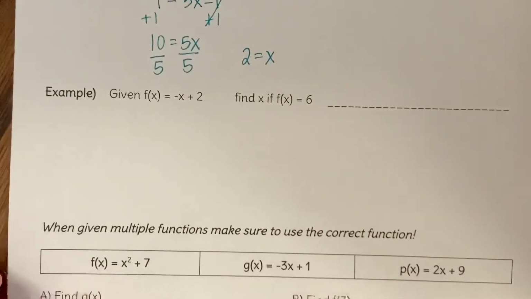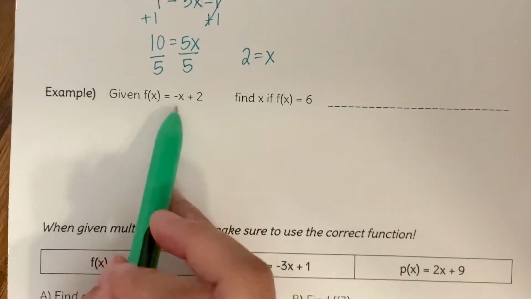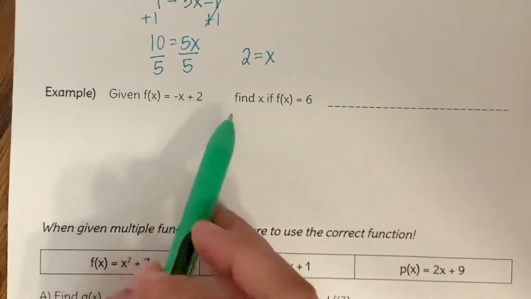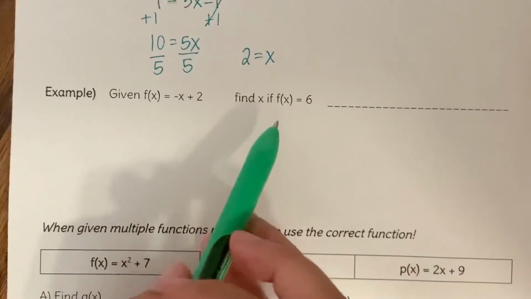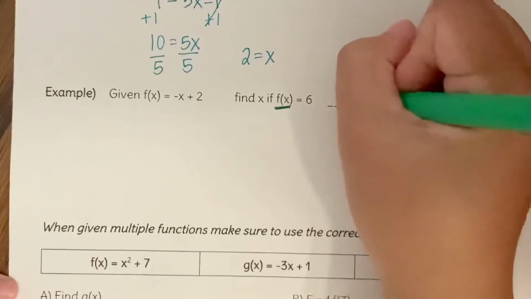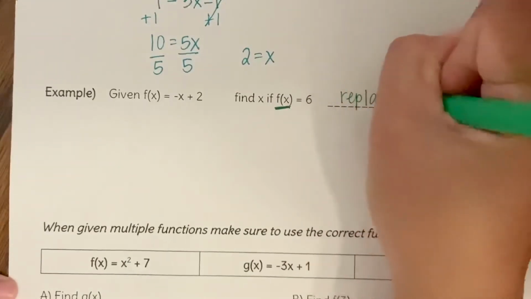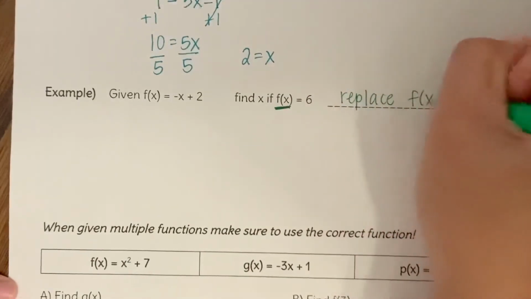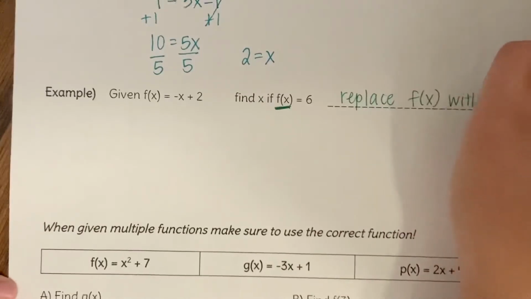Another example. Let's say given f of x equals negative x plus 2. Find x if f of x is equal to 6. So again, my f of x is equal to 6. So I'm going to replace my f of x with 6.